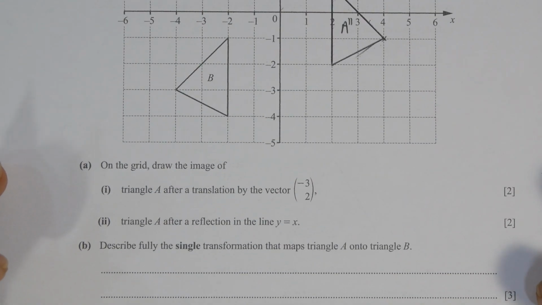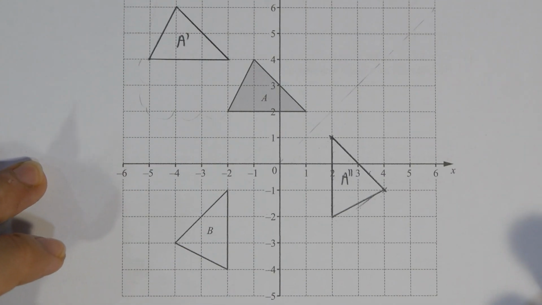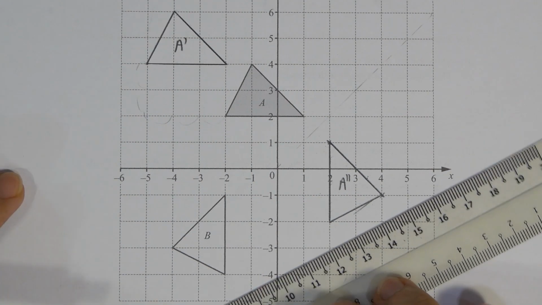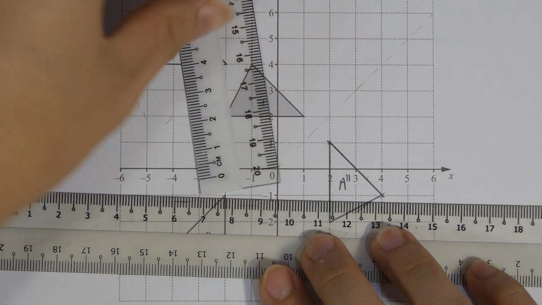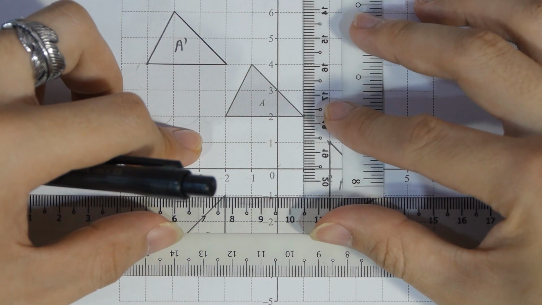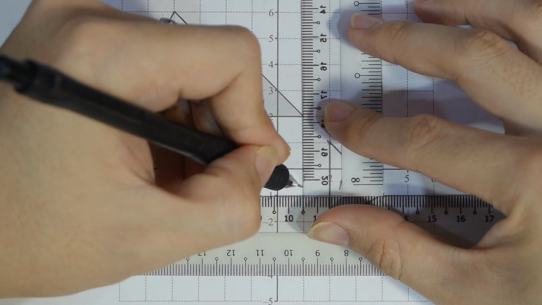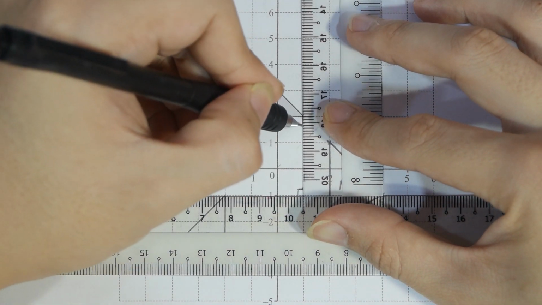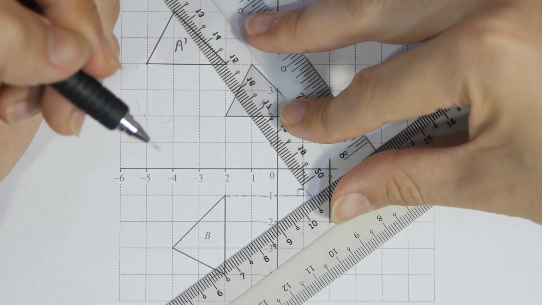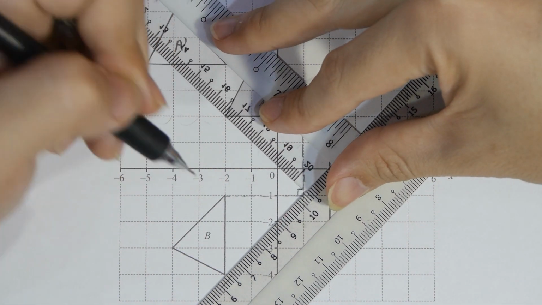For section B, a single transformation A to B, the way I did this was to align two rulers onto each other, which form a 90 degree. So to make this method efficient, you first need to know where is the possible part where you should put the center of rotation from. So after aligning it, I get 1, negative 1 as the center of rotation, and it is a 90 degree anti-clockwise.